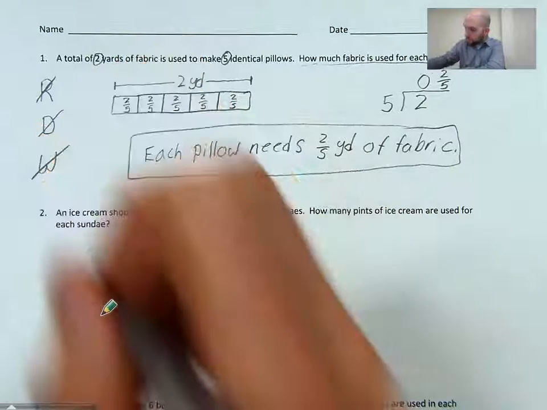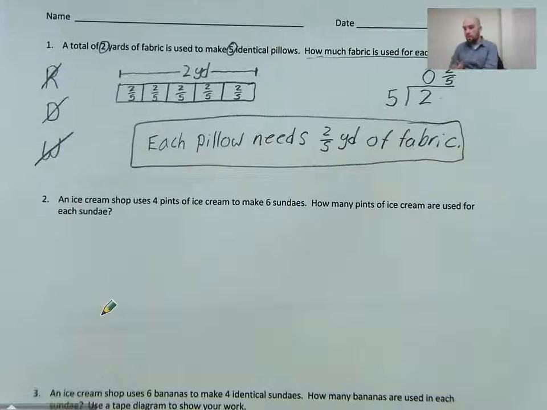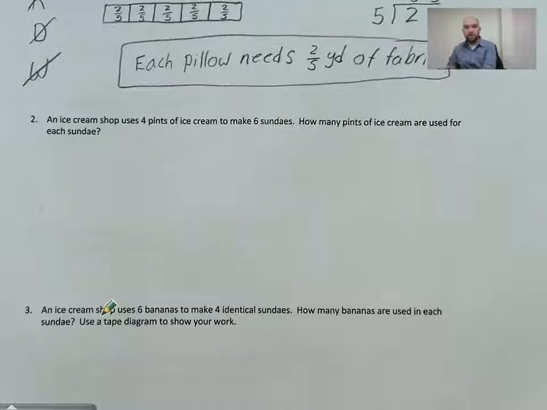Now I've written my answer, and we are done with number 1. So moving on to number 2.